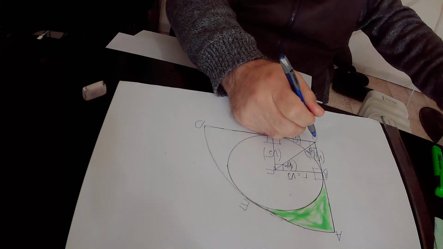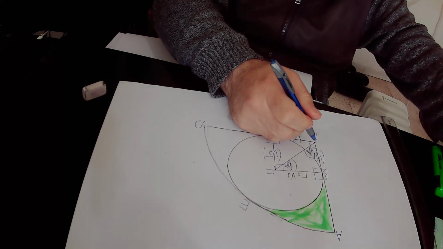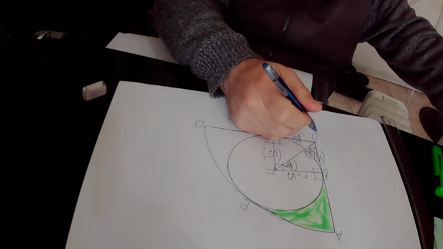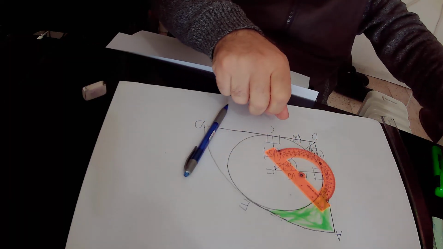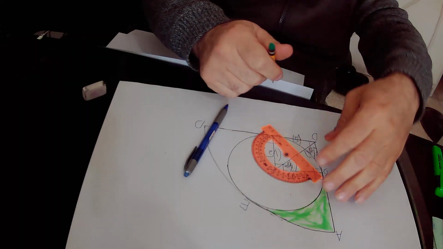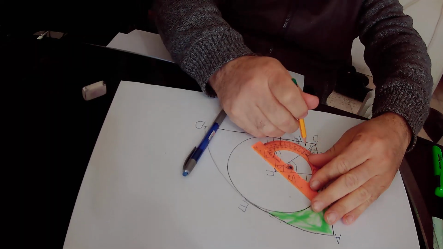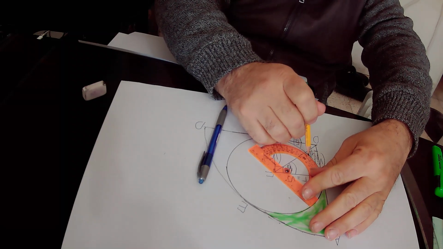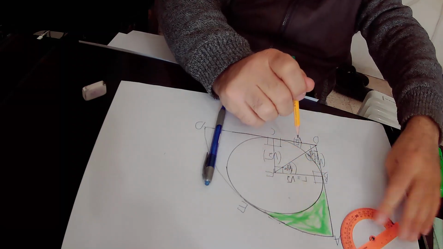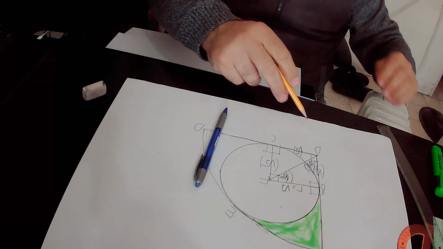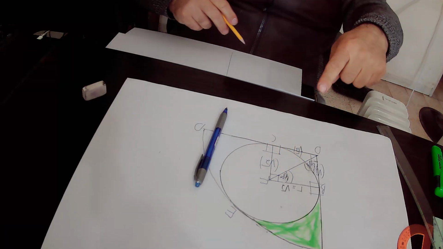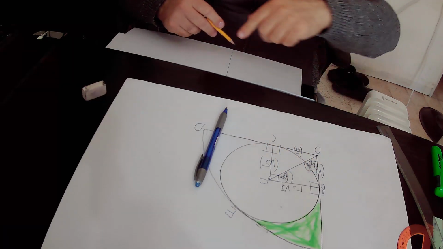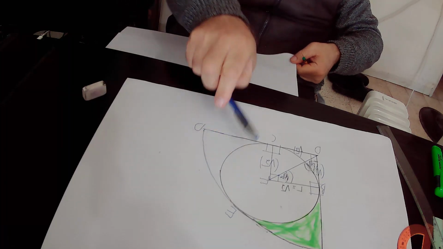We will continue to focus on the right triangle OBF. Here we'll implement the Pythagoras theorem on this right triangle OBF.